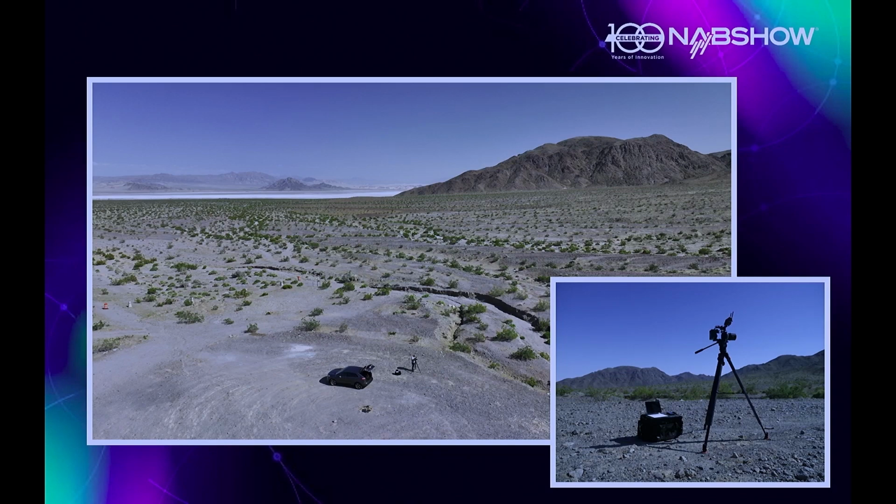So on the way out here, that's a little bit of the Mojave Desert in the back there. I took a drone selfie. In the bottom right, you see sort of my setup. So that is the Sigma FP camera on top of the tripod that you see on the table in front of me.